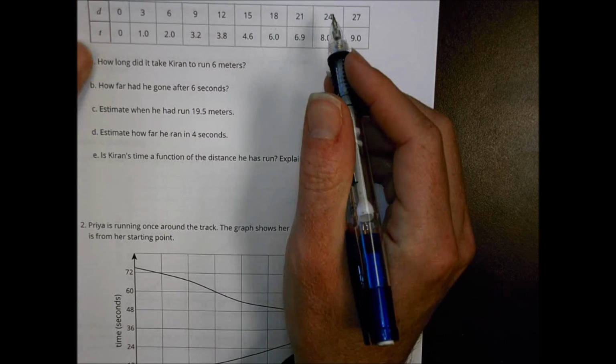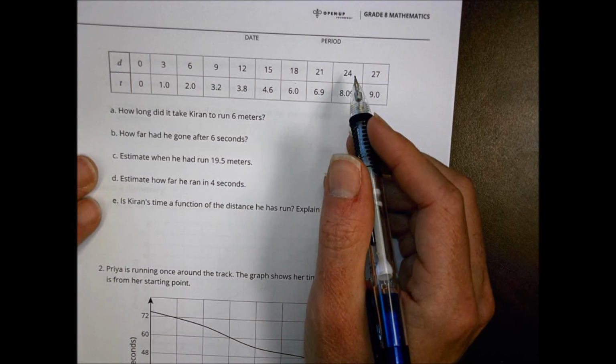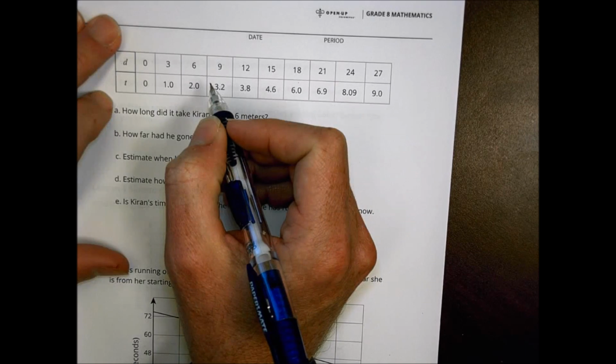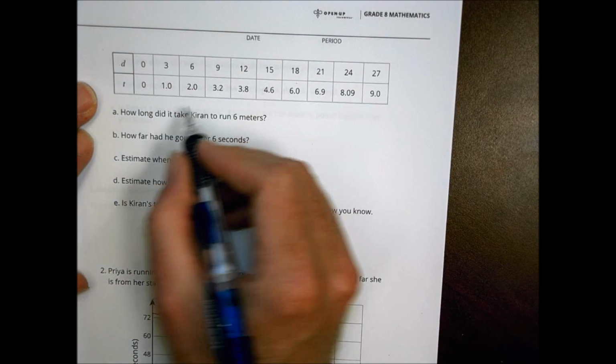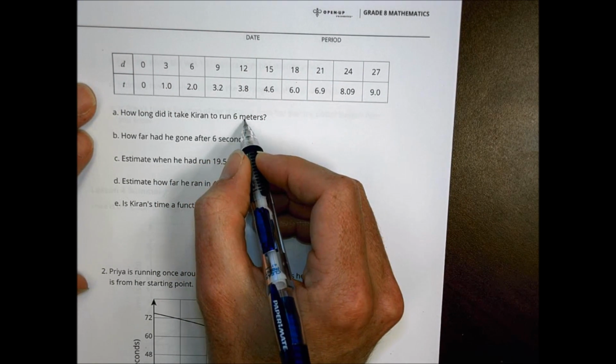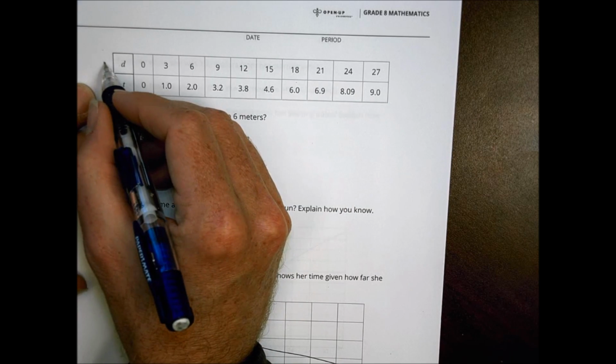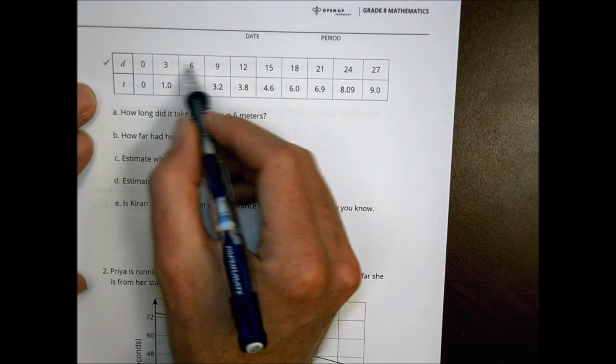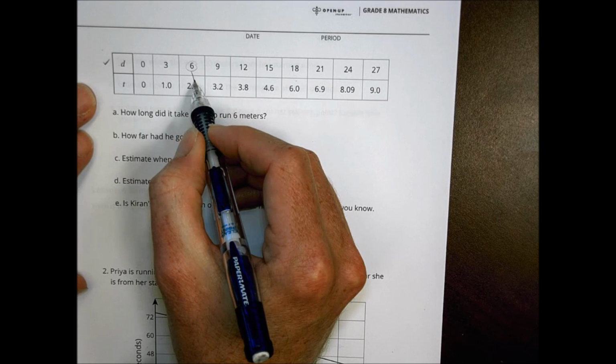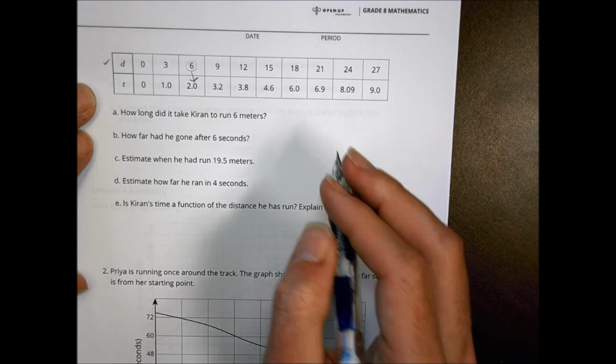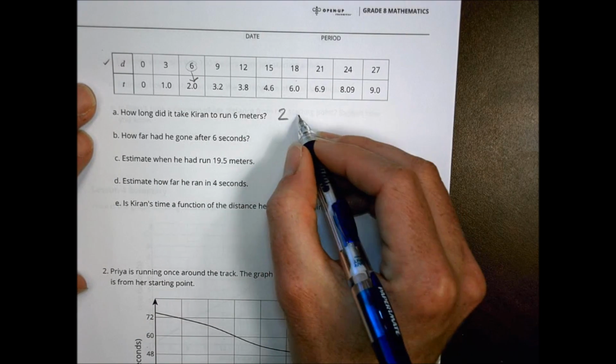So here's what it looks like when I take the points on that graph and plot it out in a table or a chart. Okay, so how long did it take Kieran to run 6 meters? Well, 6 meters is our distance. So when I look across my distance, I find 6. How long did it take? Well, in this case here, we're going to say it took 2 seconds.